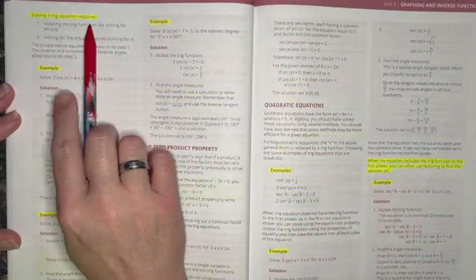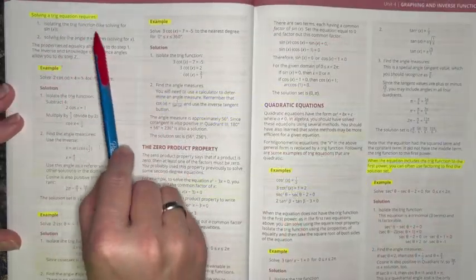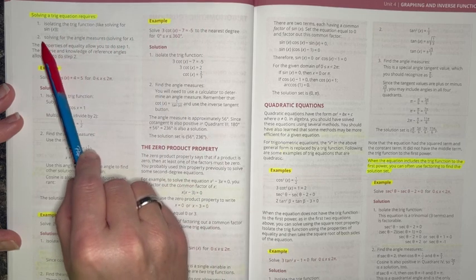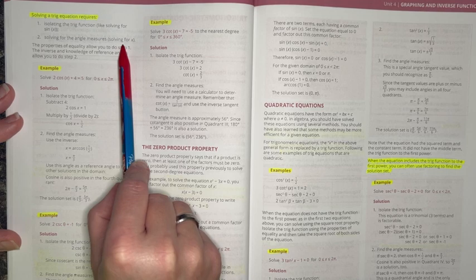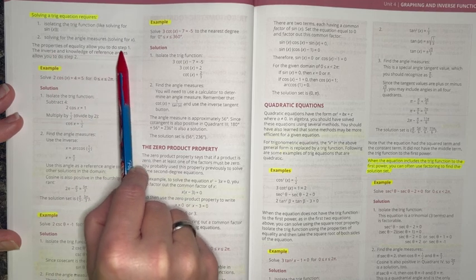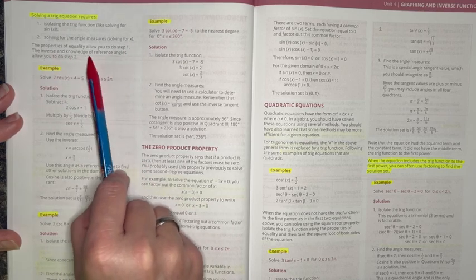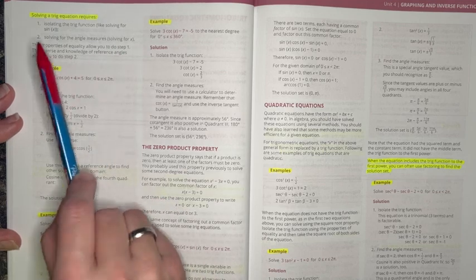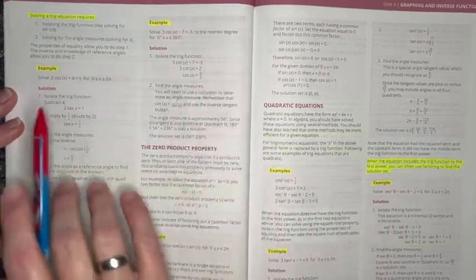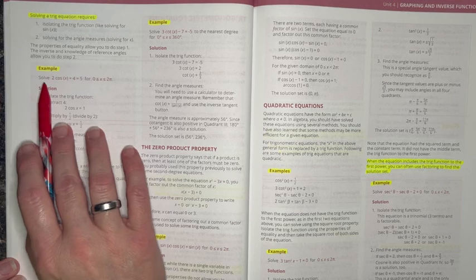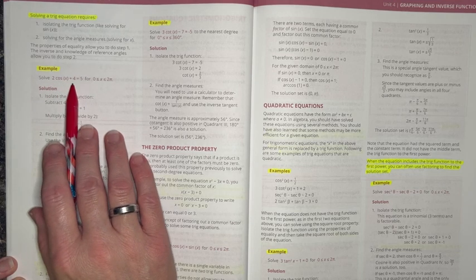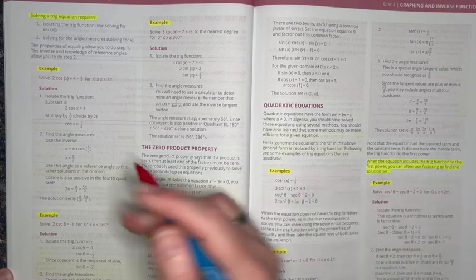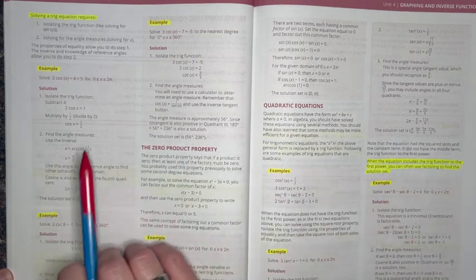Solving a trig equation requires these things. Isolating the trig function, just like we would solve for x, right? And then solving for the angular measure. All right, the properties of equality allow you to do step 1. The inverse and knowledge of reference angles, important, don't forget your reference angles, allows you to do step 2. So here's my example. Solve 2 times the cosine of x plus 4 equals 5 for the unit circle. Do not go beyond 1 revolution, okay?